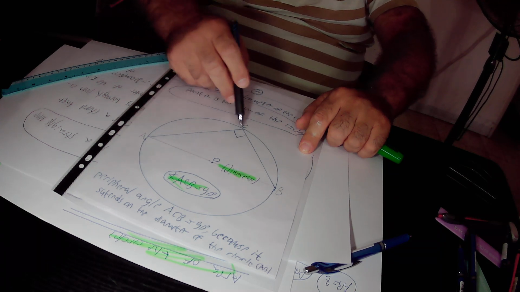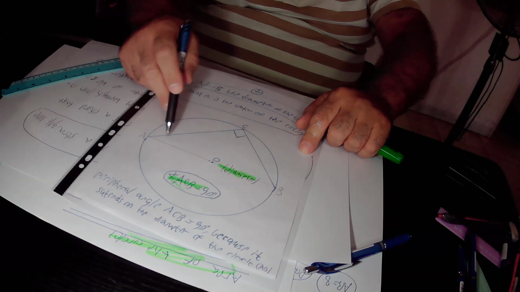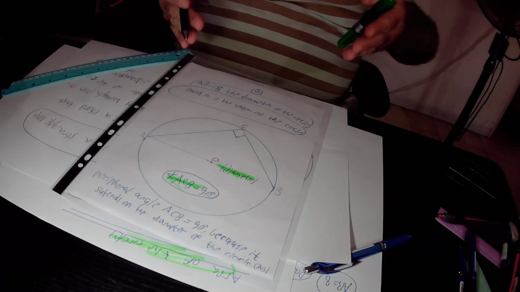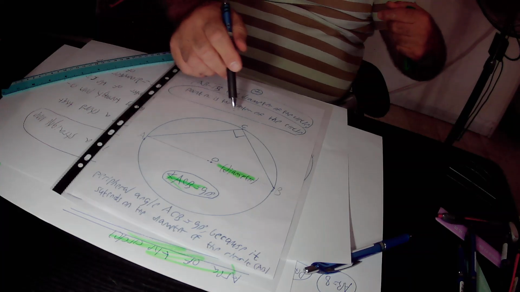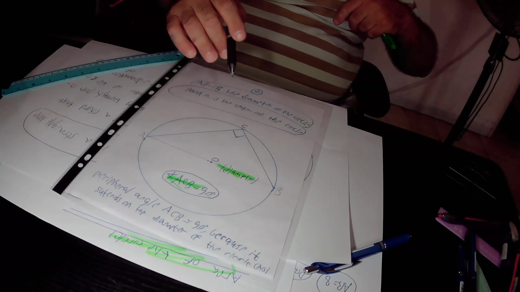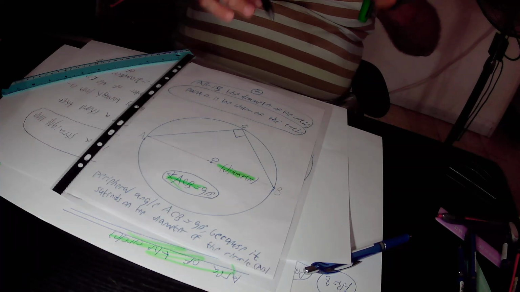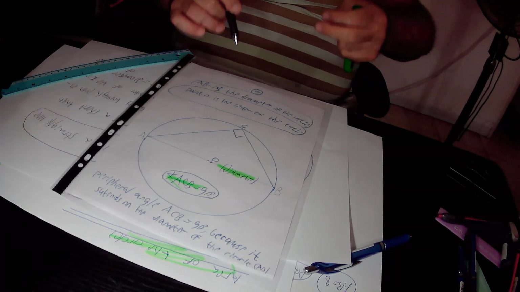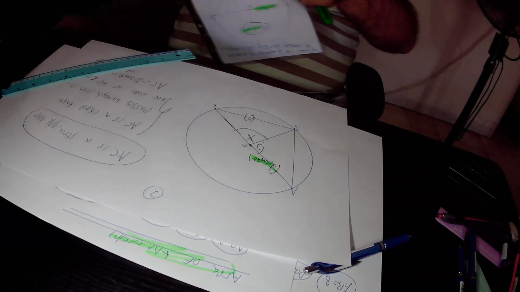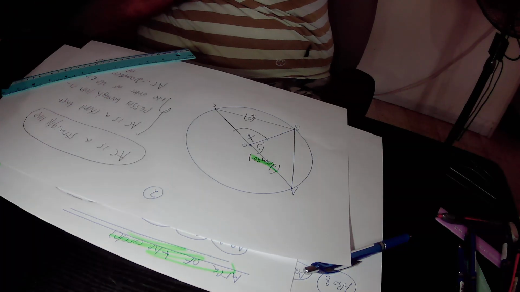Again, peripheral angle ACB subtends on AB, that is the diameter of the circle, and therefore according to rule 7, peripheral angle ACB must be equal to 90 degrees in its size. Why? Because it subtends on the diameter of the circle. So according to rule 7, any peripheral angle that subtends on the diameter of the circle must be equal to 90 degrees in its size.